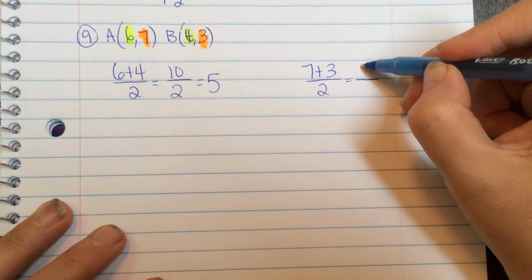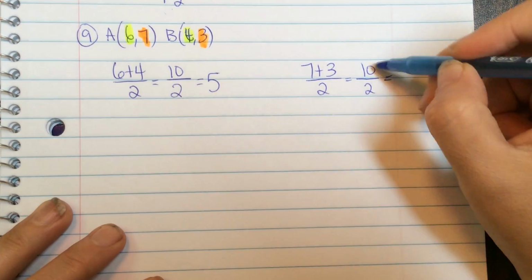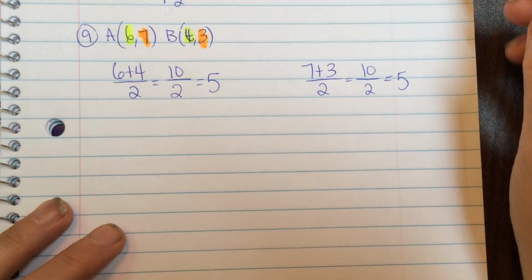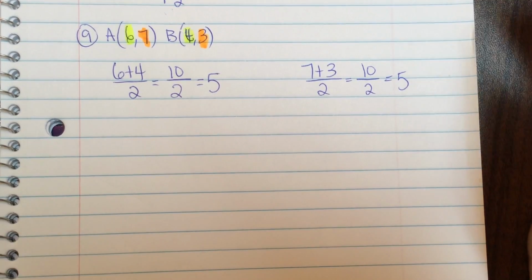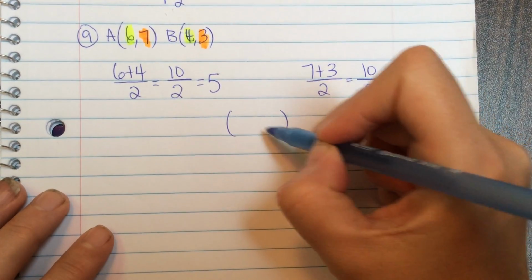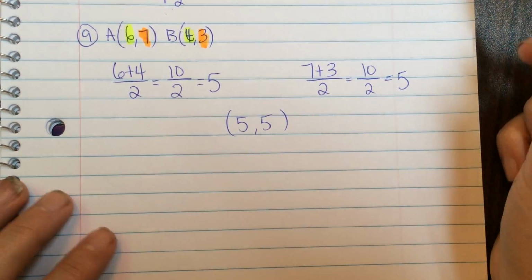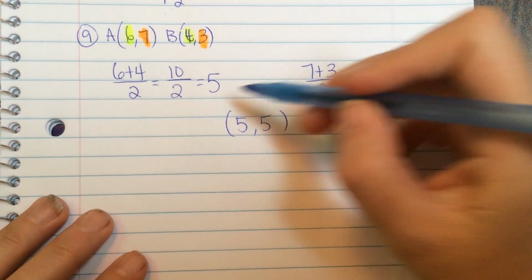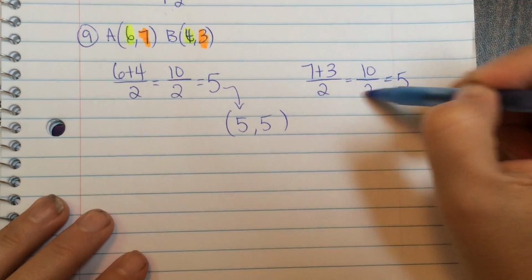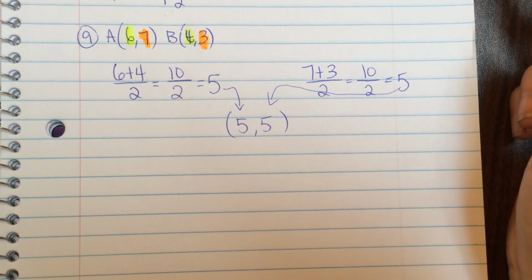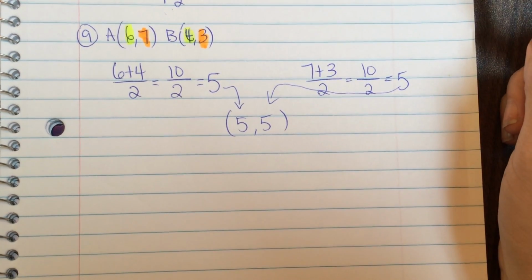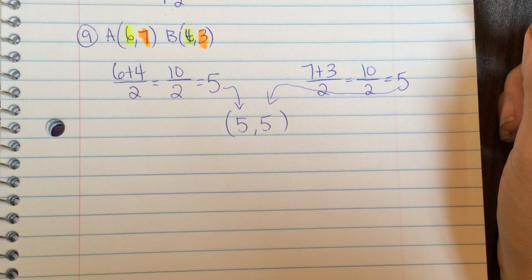Well, 7 plus 3 is also 10. 10 divided by 2 is still 5. So this is kind of weird. The coordinate is 5, 5. Both the X and the Y are 5. And that's fine. That's the answer.